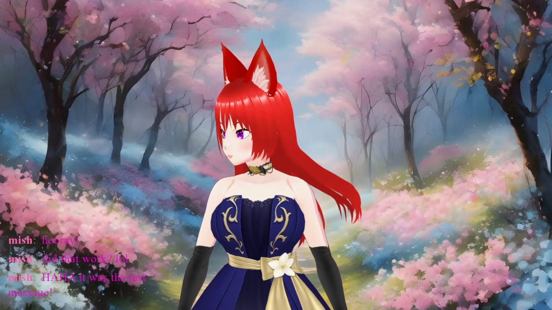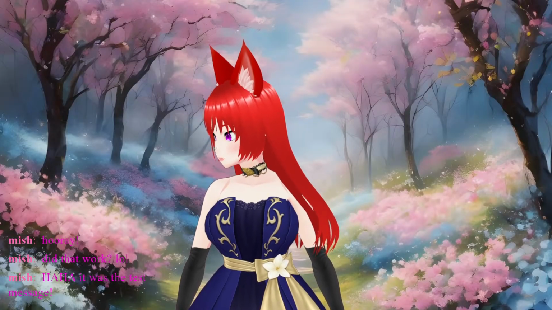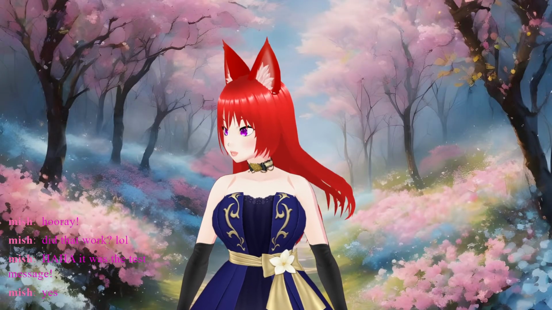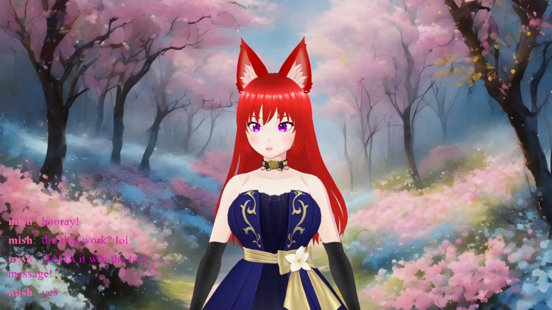All right. I think that's the best it's gonna get until I can fine tune it. But I see some things that I can try to fix. I need to figure out. That's a better background.